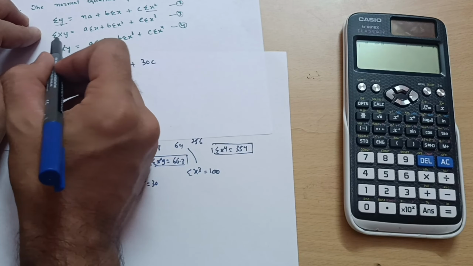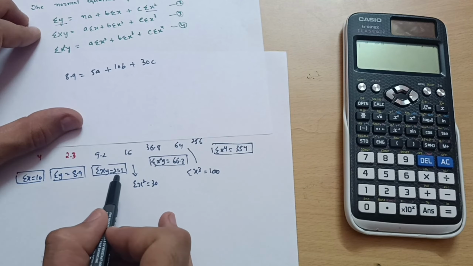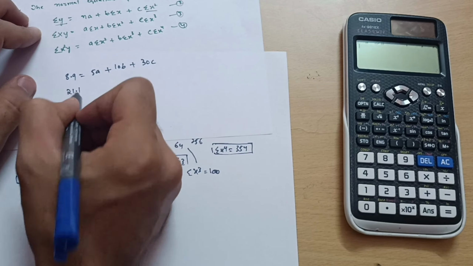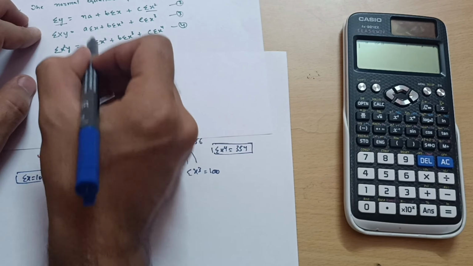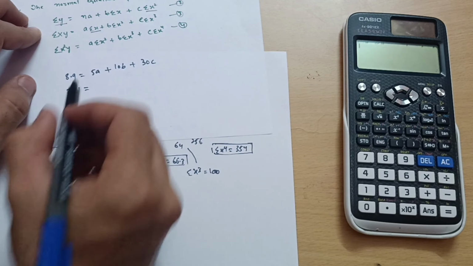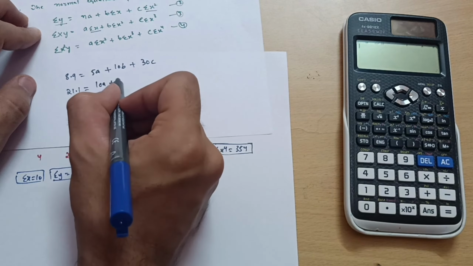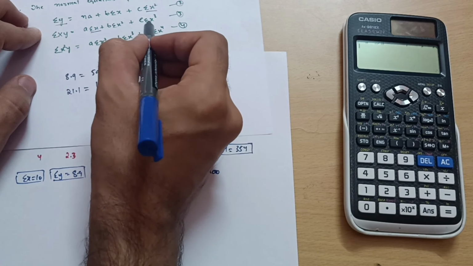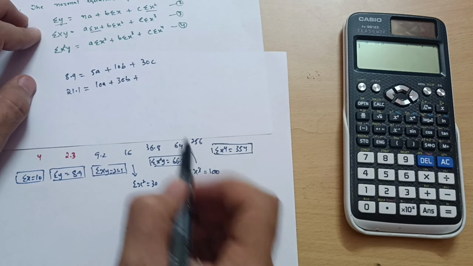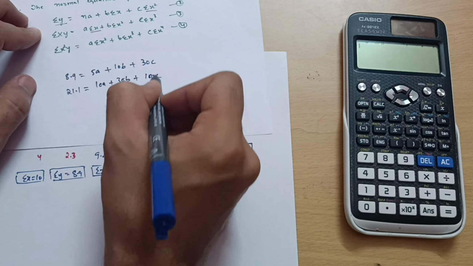Now third equation, summation of xy, what is the value? 21.1. Okay, is equal to summation of x value is 10. So 10 times a plus summation of x square value is 30. So 30 times b plus summation of x cube. X cube value is 100. So 100 times c, right?